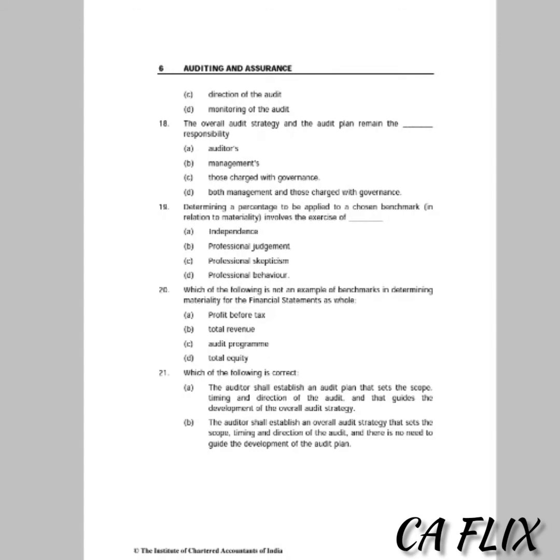Question 20. Which of the following is not an example of benchmarks in determining materiality for the financial statements as a whole? Option A, profit before tax. Option B, total revenue. Option C, audit program. Option D, total equity. Answer is option C, audit program. Which of the following is not an example of a benchmark in determining materiality for the financial statements as a whole? Audit program.